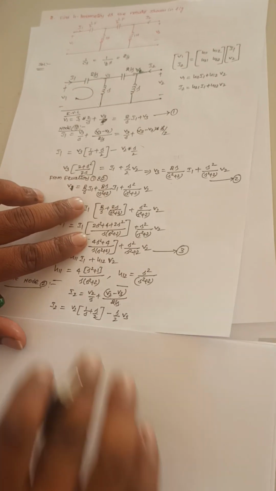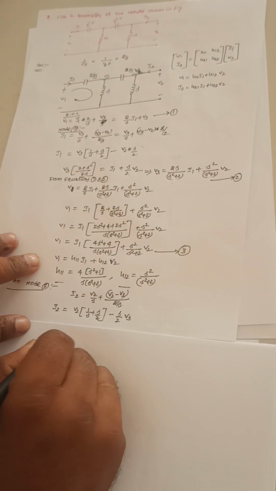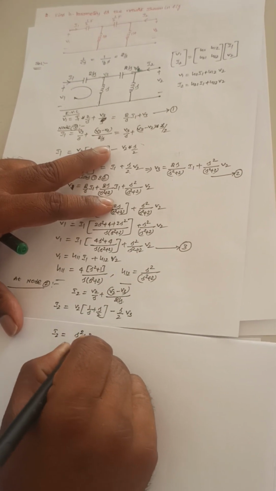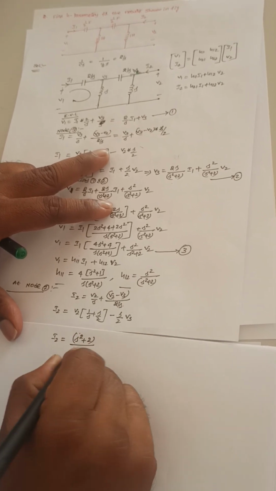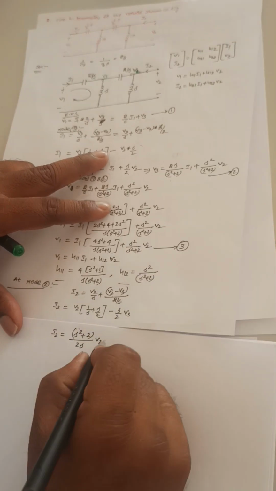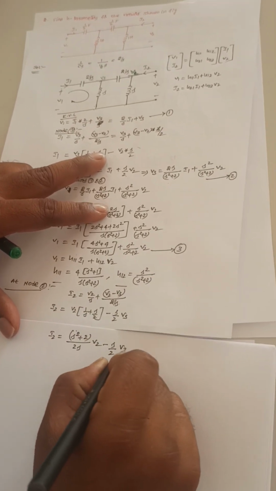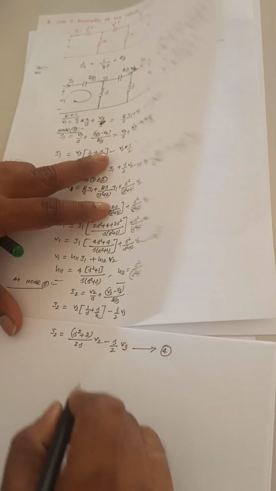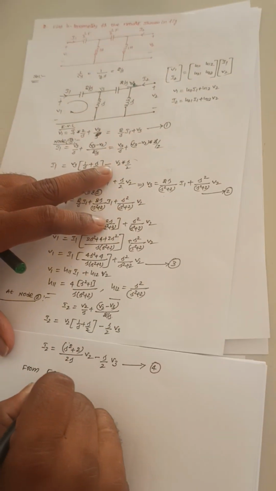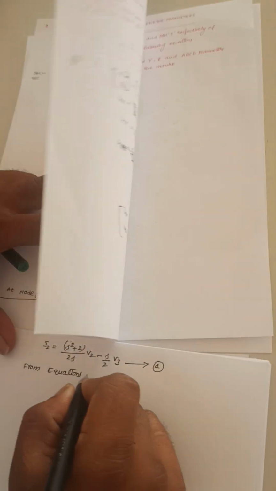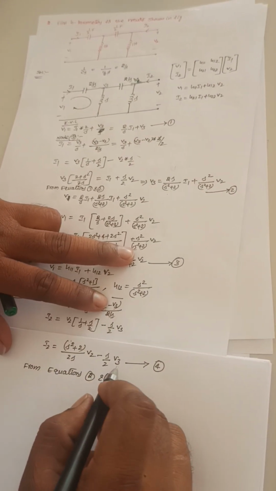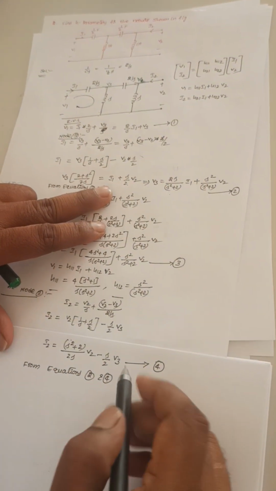I am writing this expression again. I2 is equal to (S square plus 2) divided by 2S into V2. If I take 2S as an LCM, 2 plus S square minus S divided by 2 into V3. Let us consider this equation number 4. So from equations 2 and 4, let us substitute this V3 value in this equation number 4.